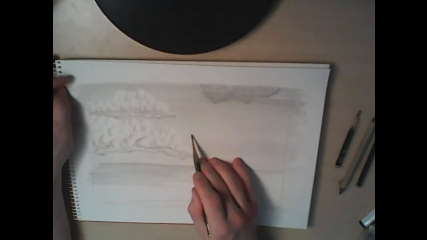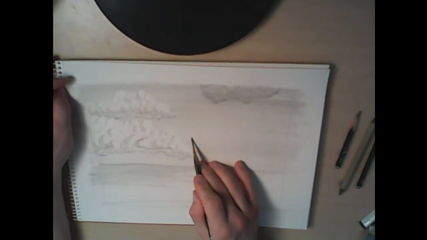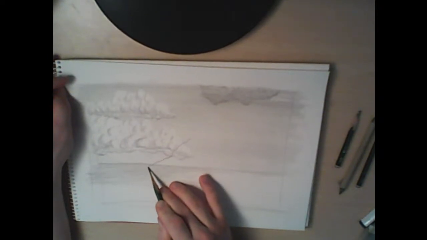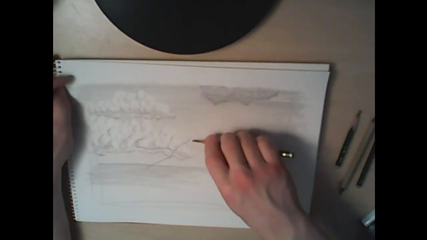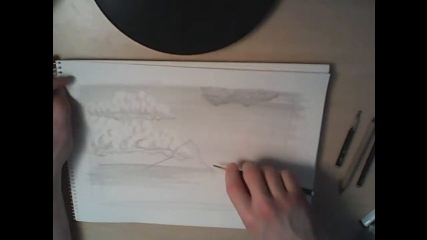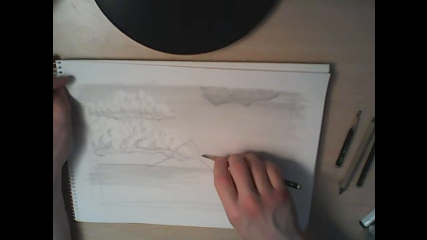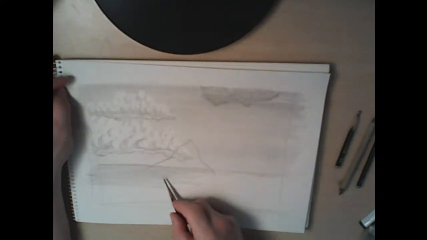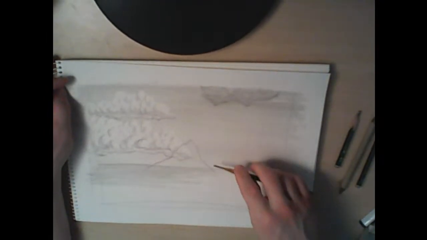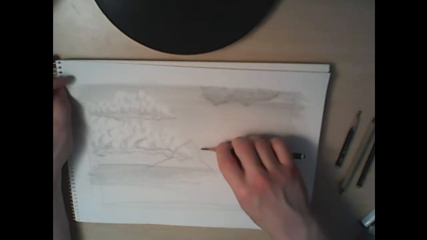Maybe the peak pokes out to the right of this cloud, like so. Just an irregular shape. Just like a triangle. If you put another line right here, it would be a triangle, or yeah, it's just this angle right here.